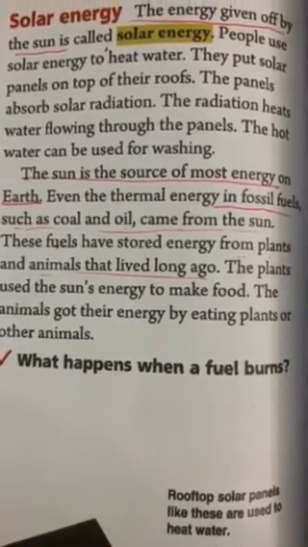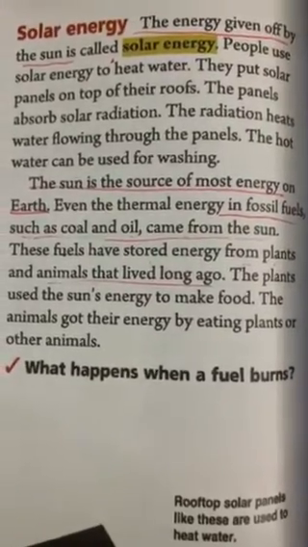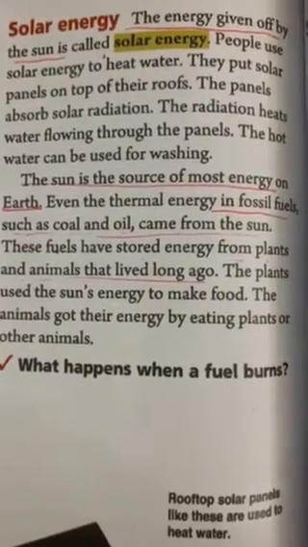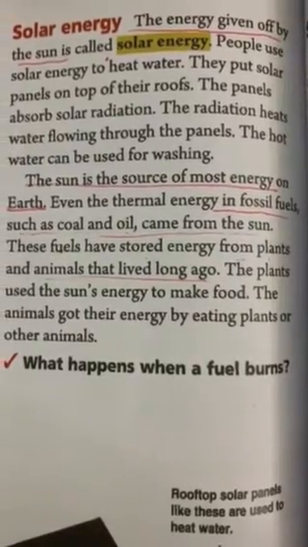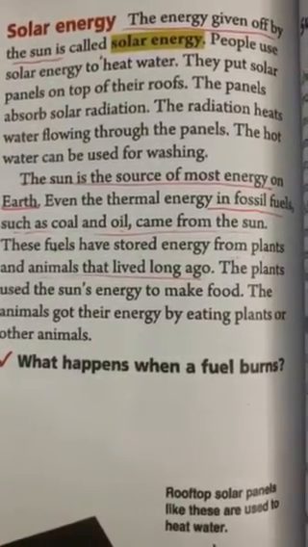The process is like this. They put solar panels on top of their roofs. The panels absorb solar radiation, and the radiation heats water flowing through the panels. The hot water can be used for washing. And the sun is the source of most energy on Earth, as we learned before. Even the thermal energy in fossil fuels, such as coal and oil, comes from the sun.